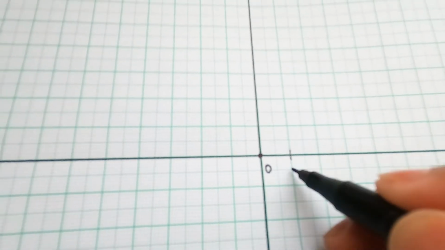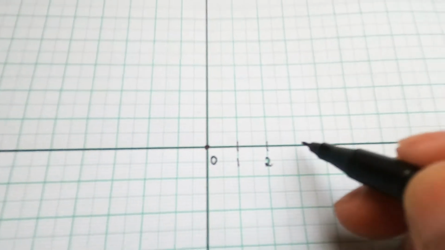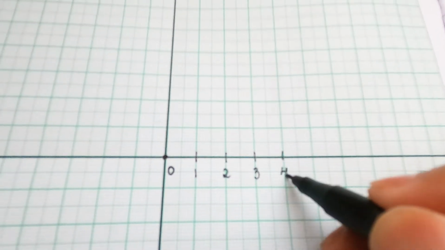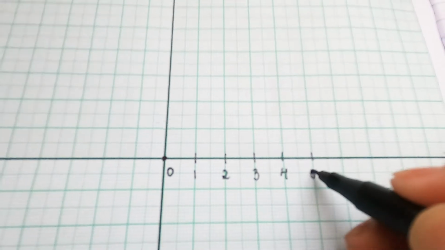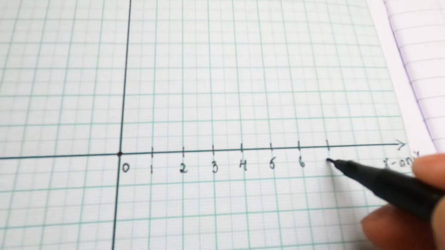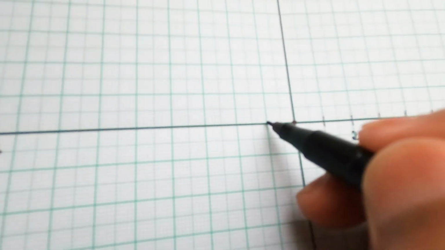Then the next point will be 1. Here you will write 2, here 3, here 4, here 5, here 6 and 7. And for the x dash axis, it will be negative.